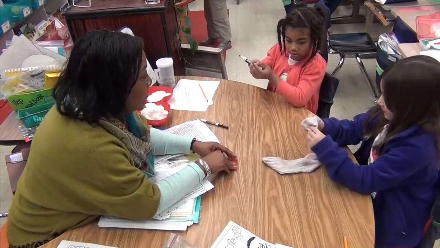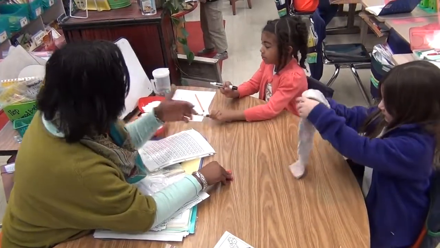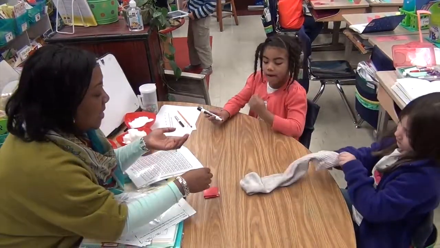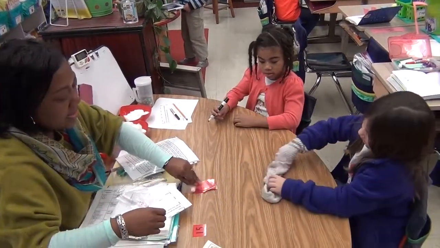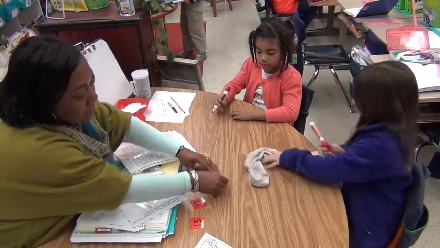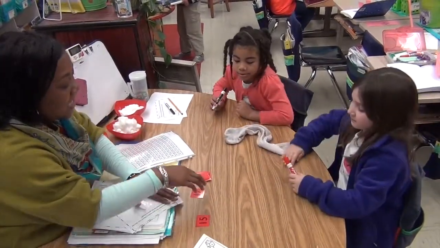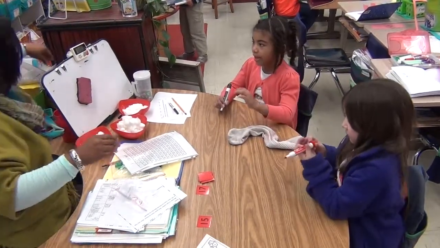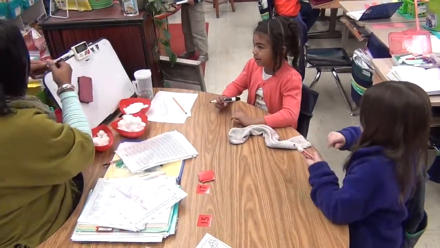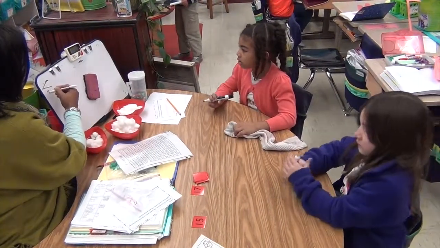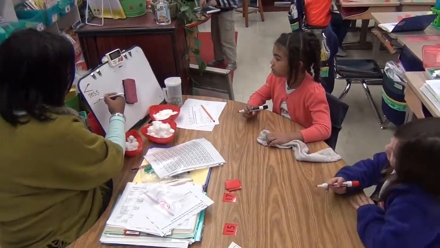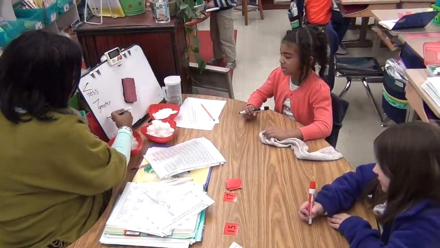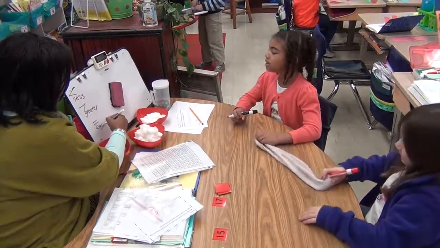All right, and you're going to compare these two numbers using the symbols that we talked about earlier. Let me show you what I mean. I'm going to pick my two numbers, 15 and 17. So I am going to compare 15 and 17. So what symbol do I need to use to compare? Greater than. Do I need less than? This is the less than. Do I need greater than, less than, or equal to?